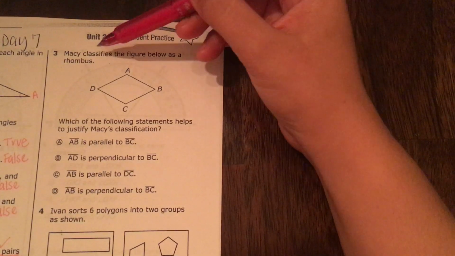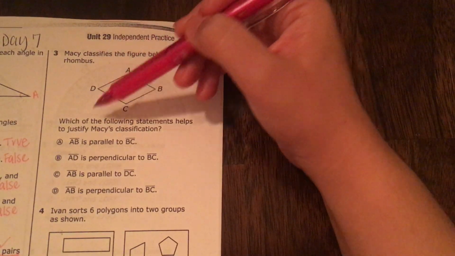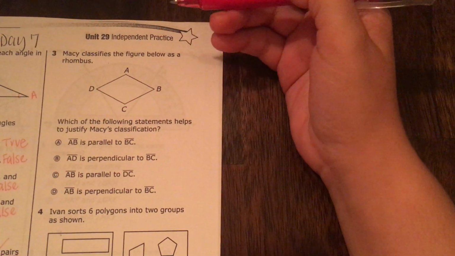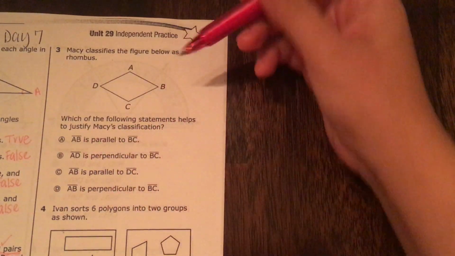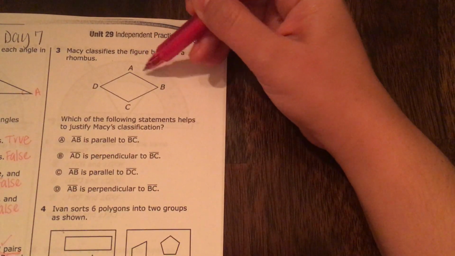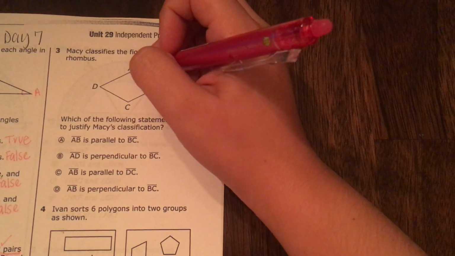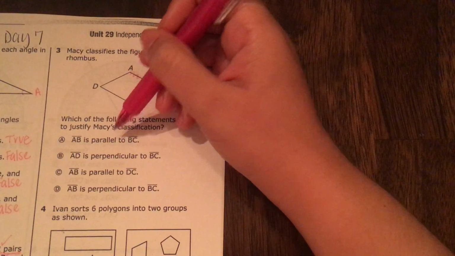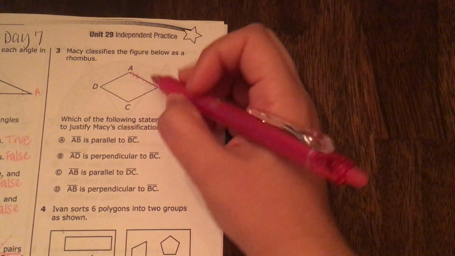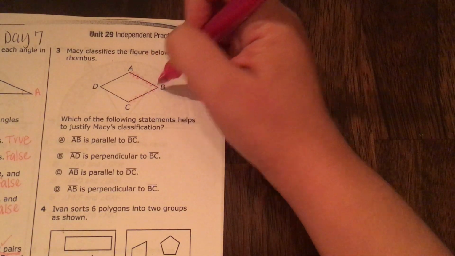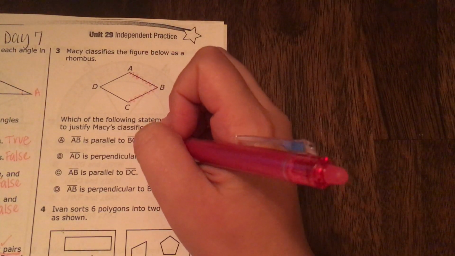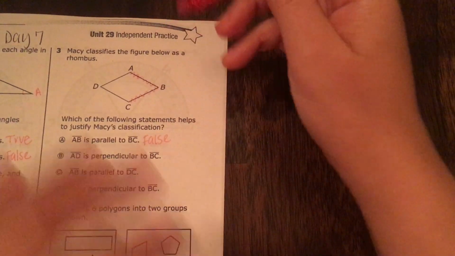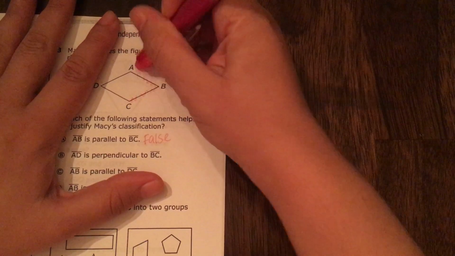Number 3. Macy classifies the figure below as a rhombus. Which of the following statements helps to justify Macy's classification? All right, so it says AB, which is this one right here, is parallel to BC, which is this one right here. Well, that's false, because they intersect. So now I gotta erase that.